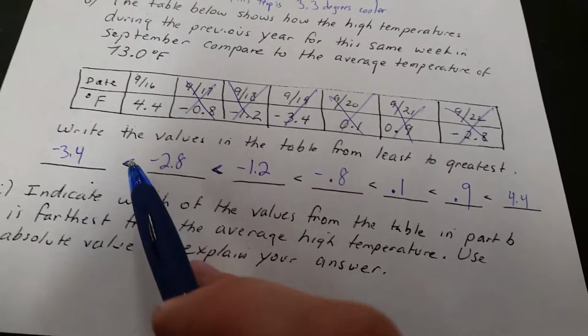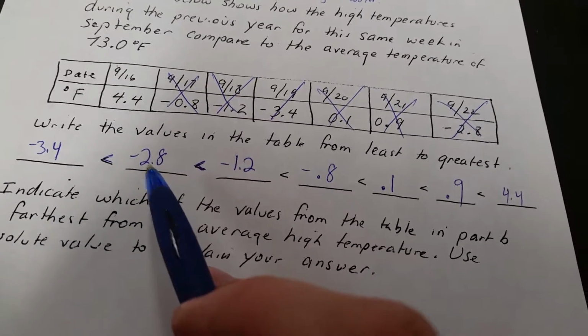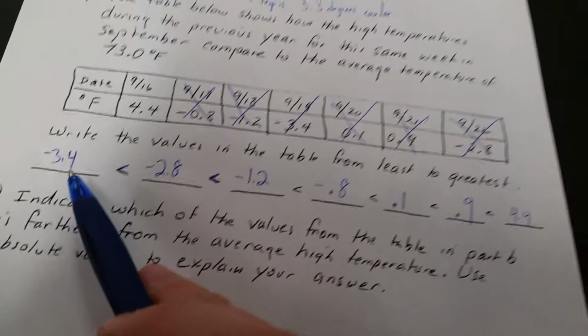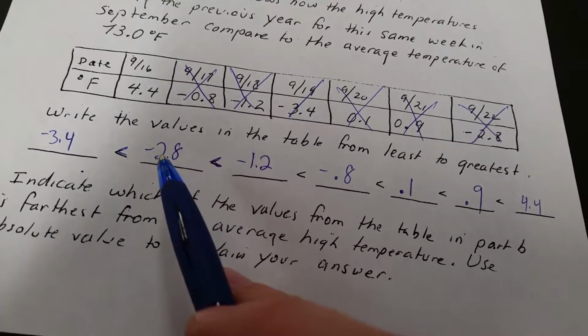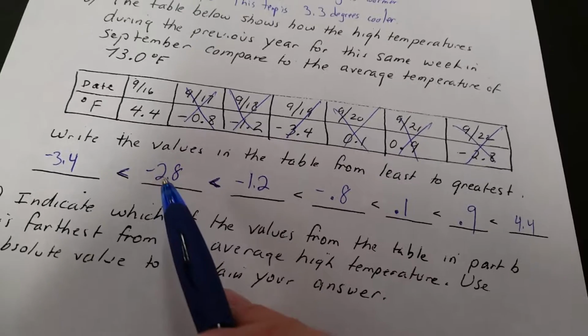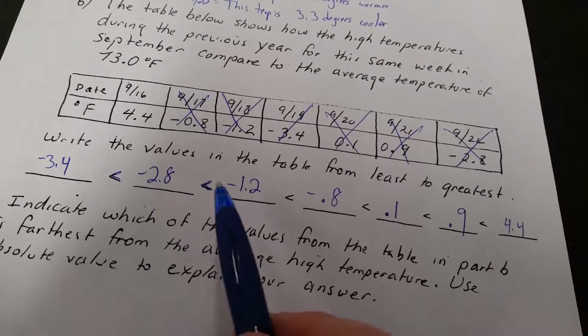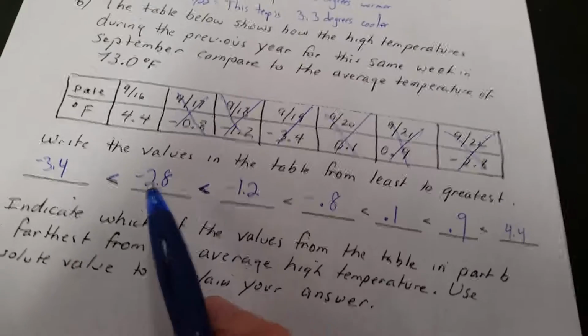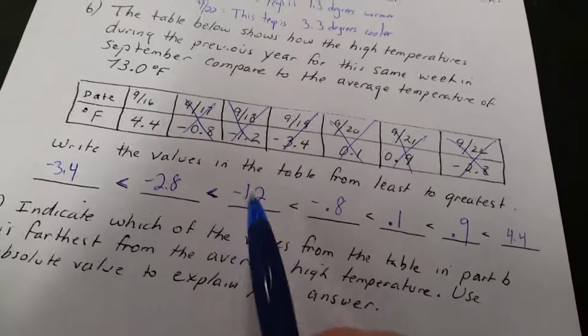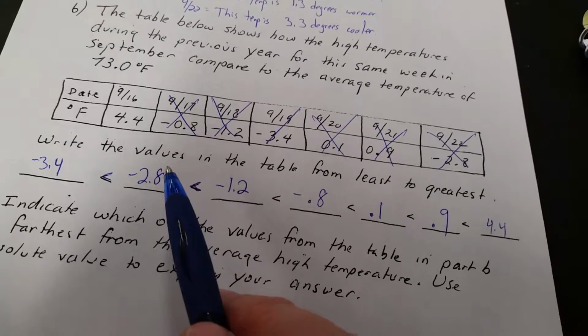Negative 3.4 is less than negative 2.8. How do we know? Because negative 3.4 falls to the left of negative 2.8 on the number line. The same thing for negative 2.8 and negative 1.2. Negative 2.8 is less than negative 1.2. Why? Because it falls to the left of negative 1.2 on the number line.